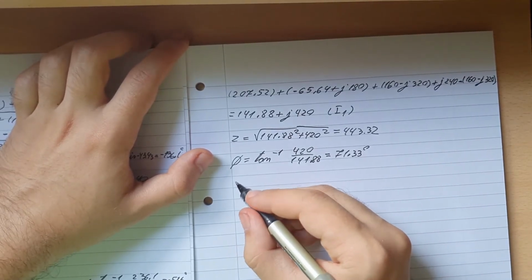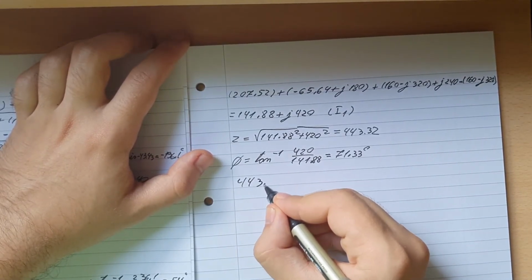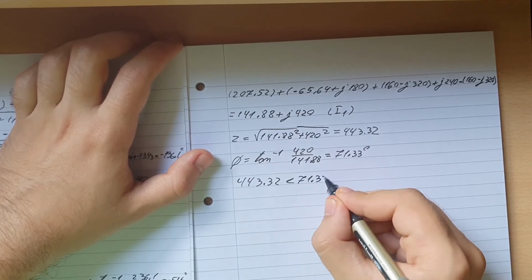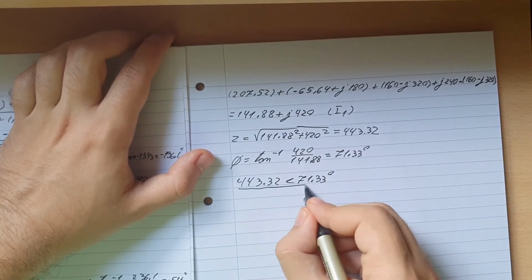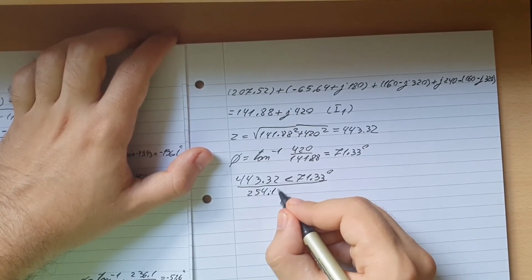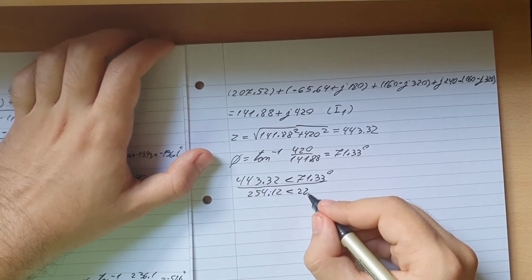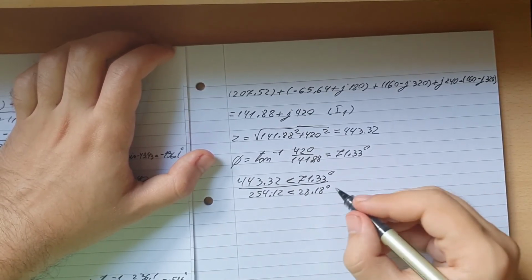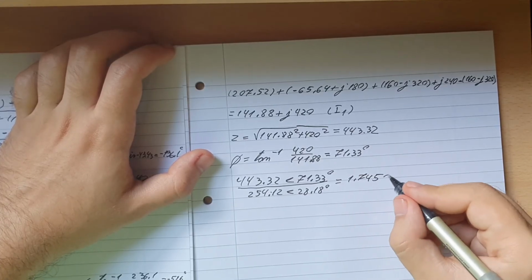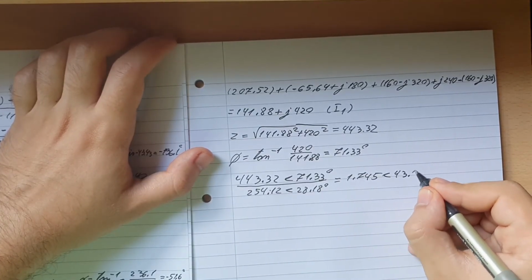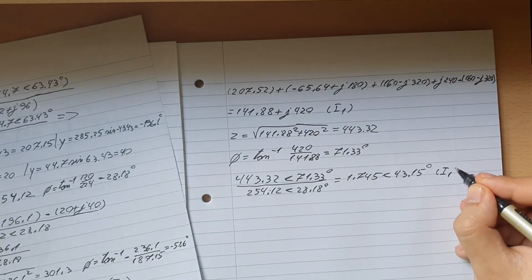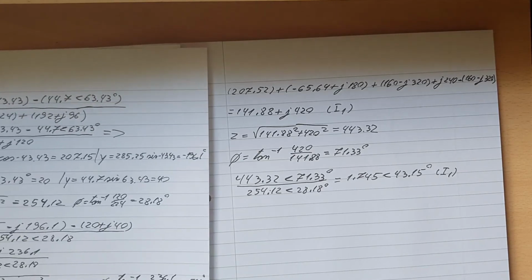Then 44.32 at an angle of 71.33 degrees divided by 254.12 at an angle of 28.18 degrees is equal to 1.745 at an angle of 43.15 degrees, and that is I1 in polar form, which is the number that we use.